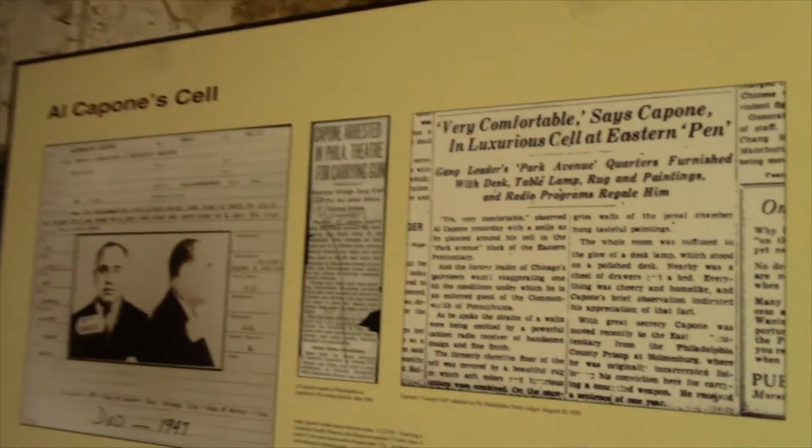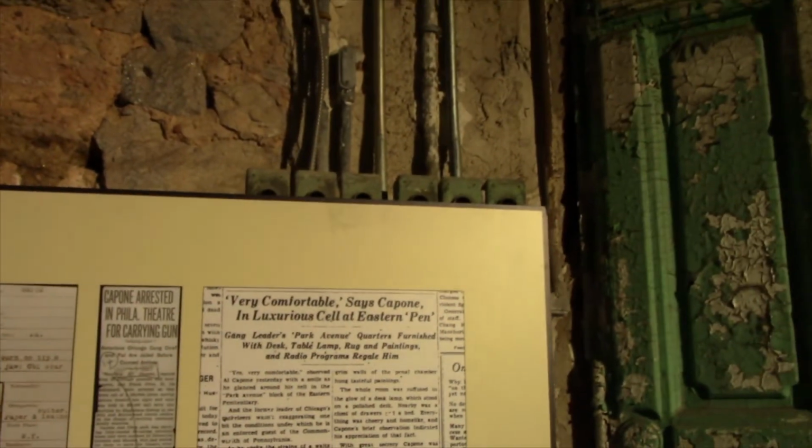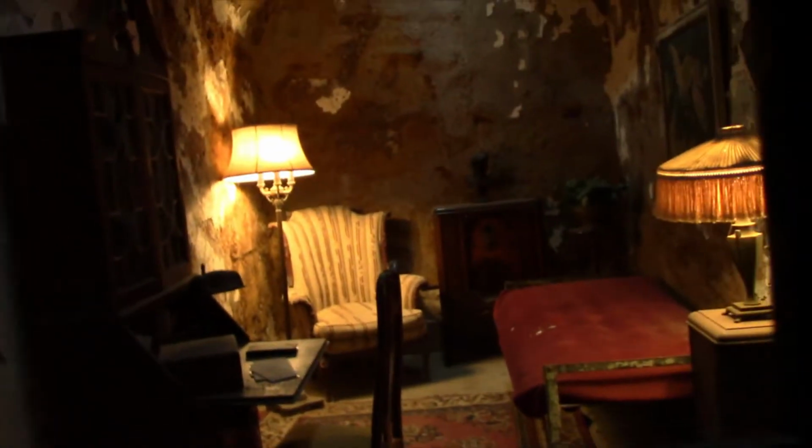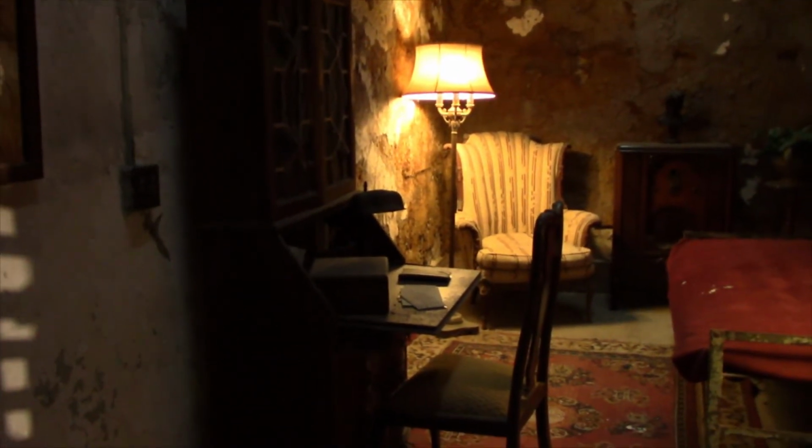Capone cell. He said it was very comfortable, and it was a luxurious cell. It was furnished with a desk, a table, a lamp, a rug. It's still in here. This is Al Capone's spot, guys. You can practically imagine him sitting right there.